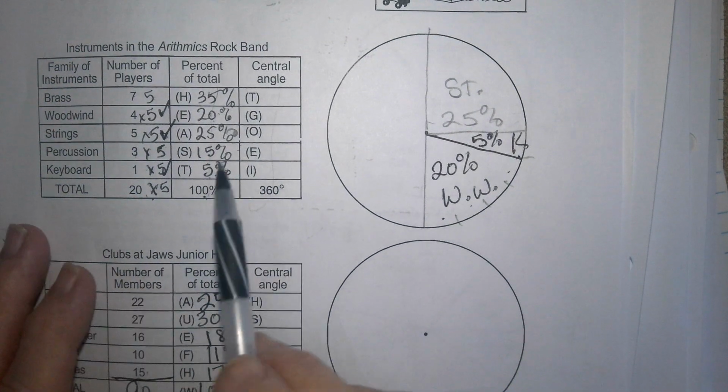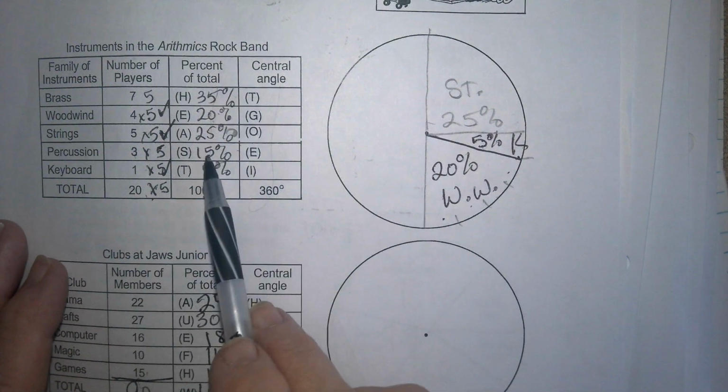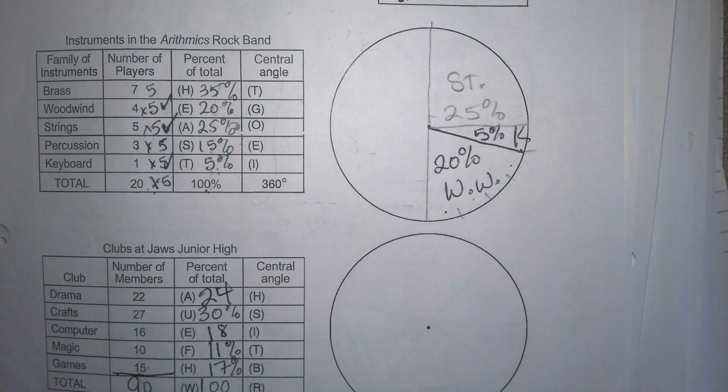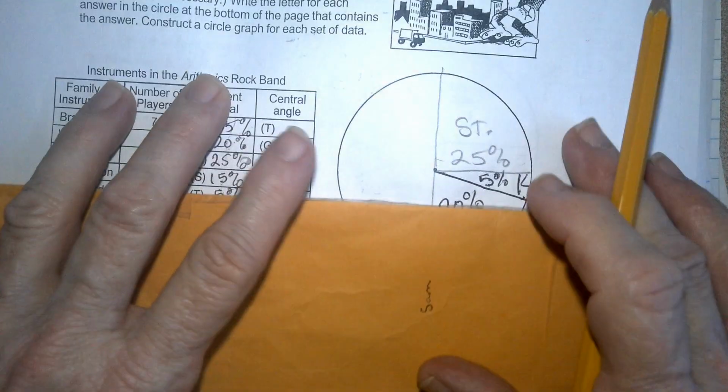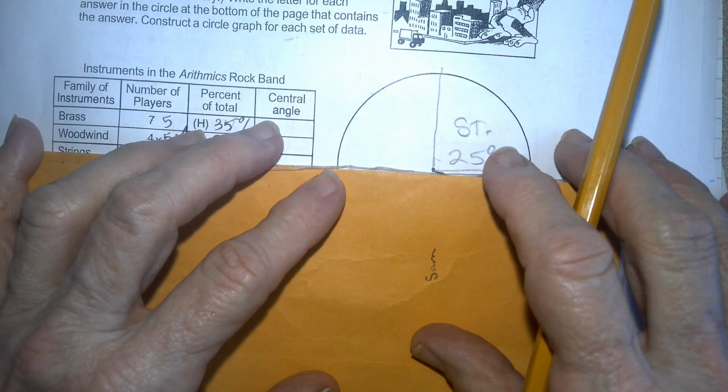Okay, then we've got left the 35, and what else? The 35 and the 15. Okay. Add them up and it's just half. Well, 35 and 15 adds up to be what? 50. So I'm going to put right here, I'm going to show you how I'm going to do this, is I need a ruler.